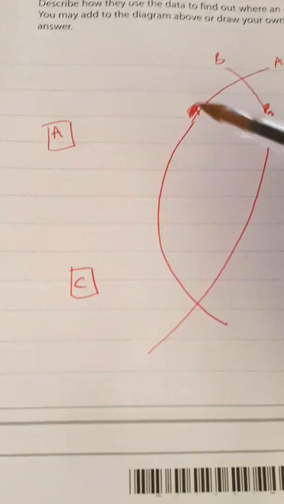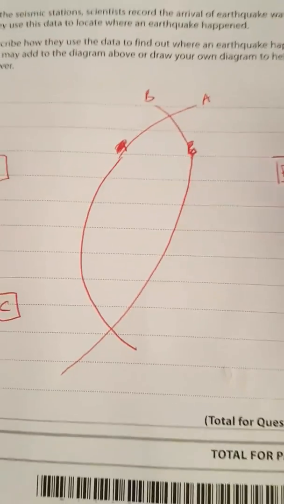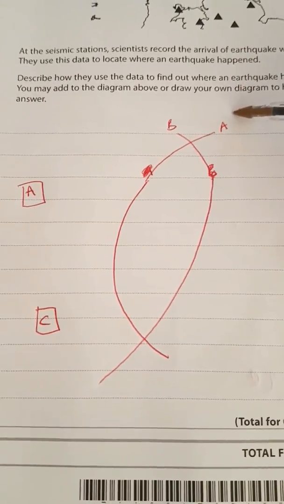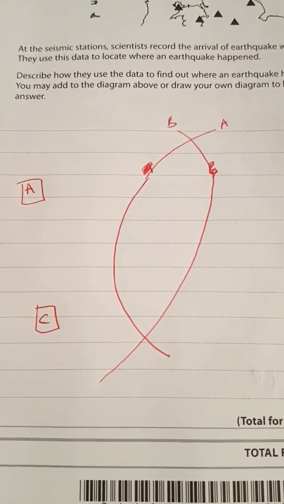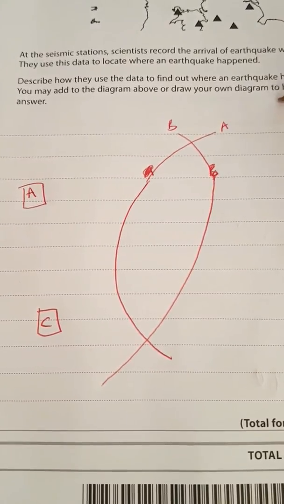So what we've got is 3 seismic stations, A, B, and C. What they do is they basically allow for the location of the epicenter. Now the epicenter is the exact point at which an earthquake occurs. So you need to know that, make a note of that.